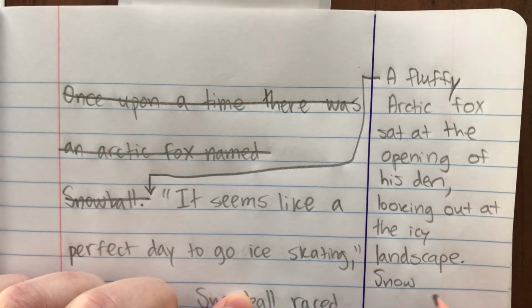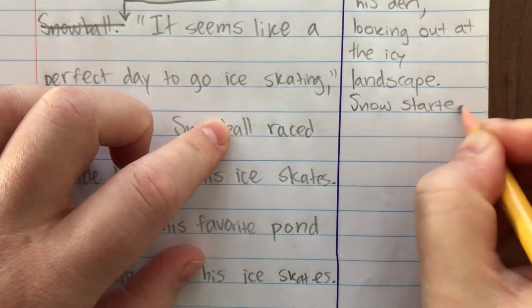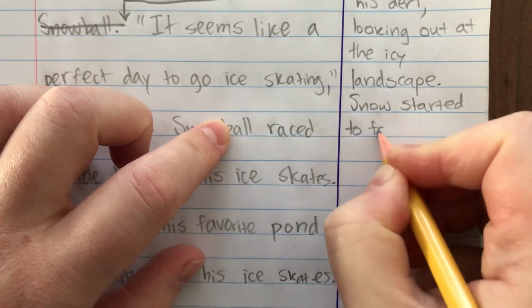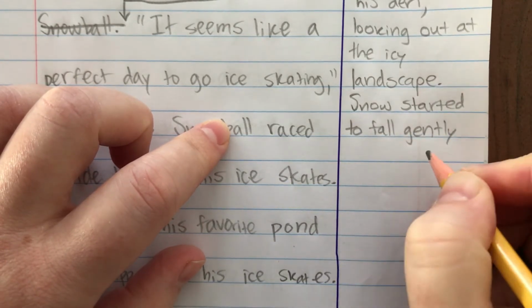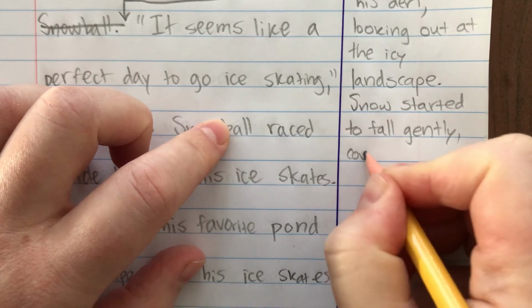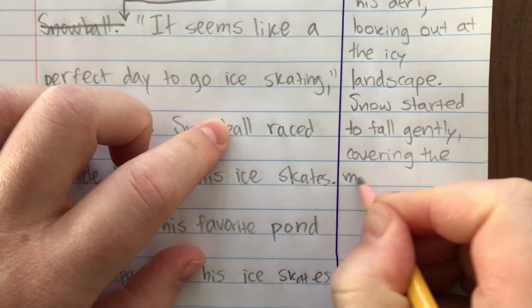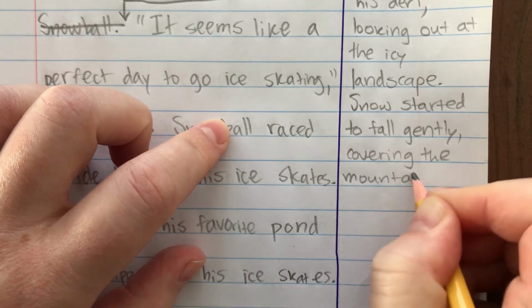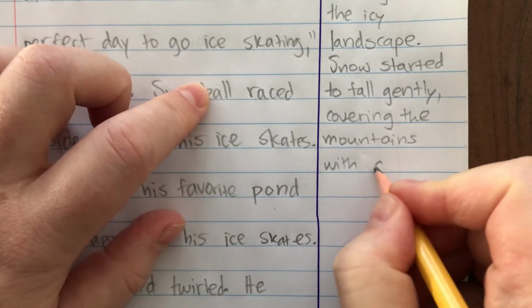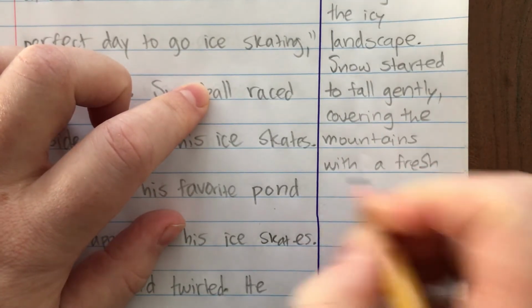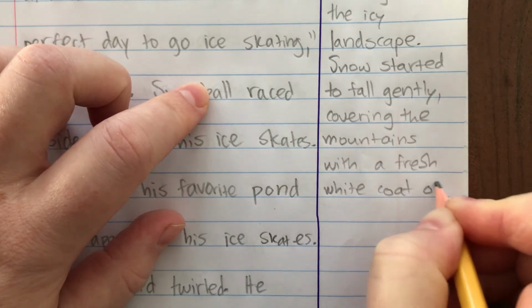Snow started to fall gently, covering the mountains with a fresh white coat of snow.